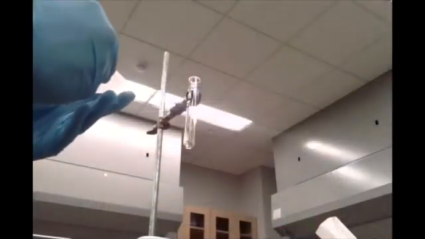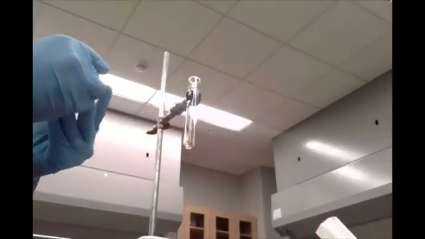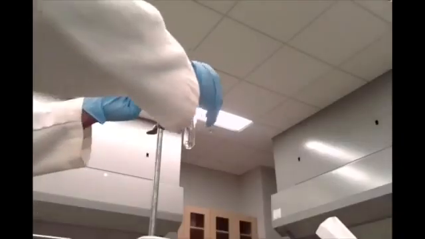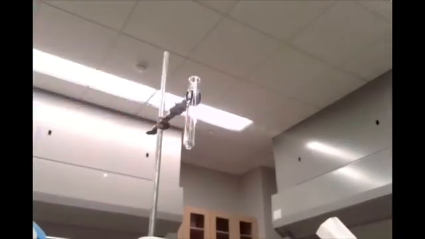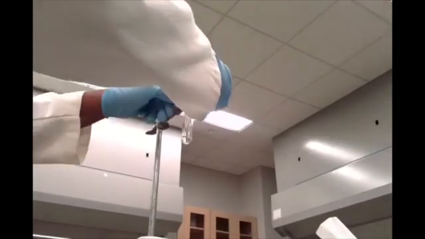Now we'll add our potassium nitrate very carefully to this test tube. It might be easier if I hold this in my hand while I do that. There we go.